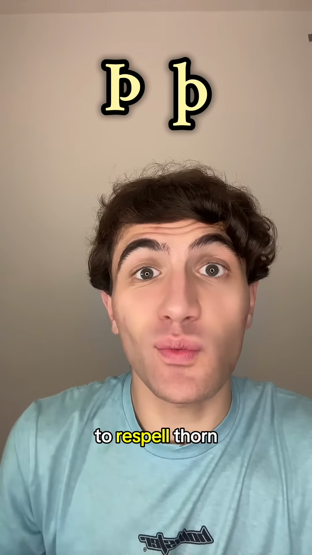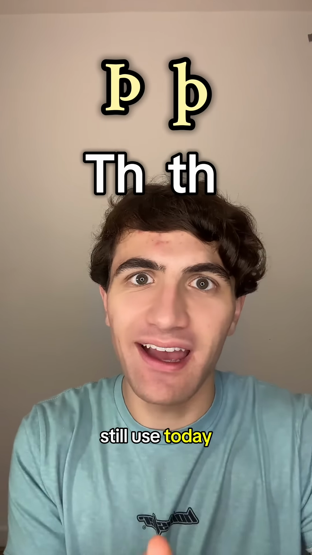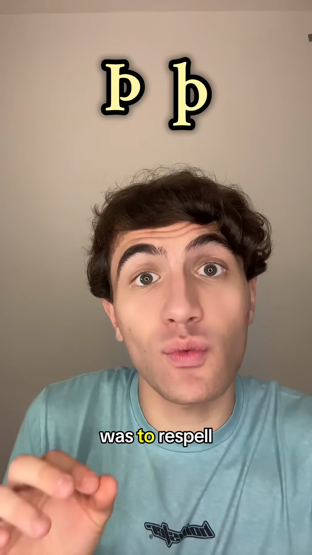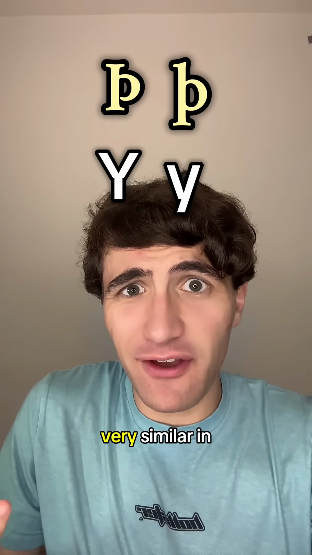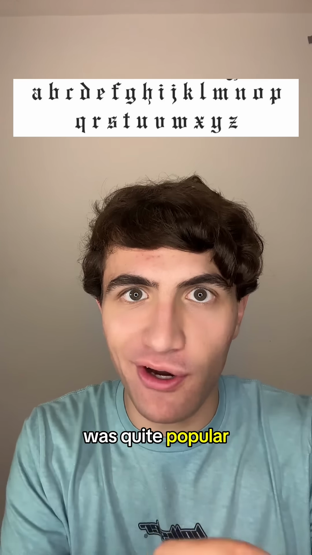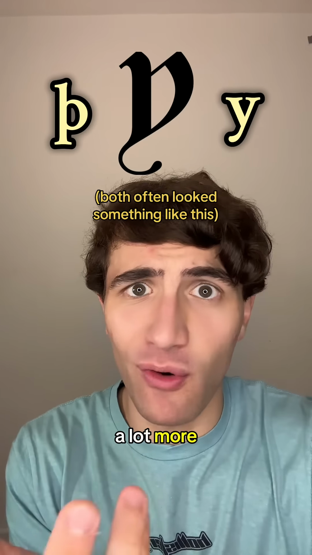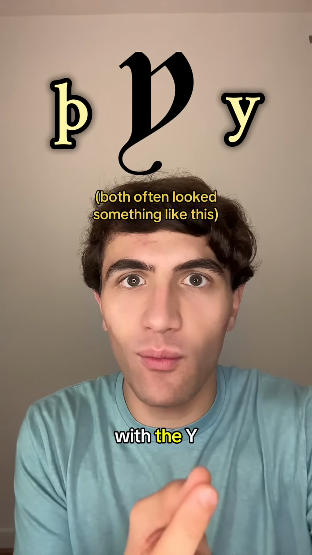One solution was to respell thorn as the letters TH, which is clearly the solution we still use today. But another solution used back then was to respell thorn as the letter Y. But why? Thorn and Y might not look very similar in most fonts today, but back then the Gothic script was quite popular, in which thorn and Y look a lot more alike. So using this font, it's a lot easier to see why they would replace the thorn with the Y character.